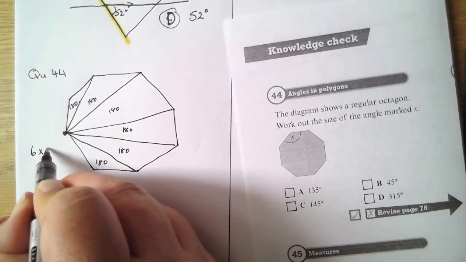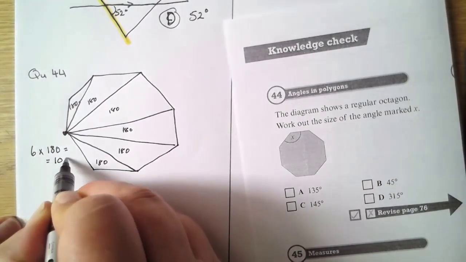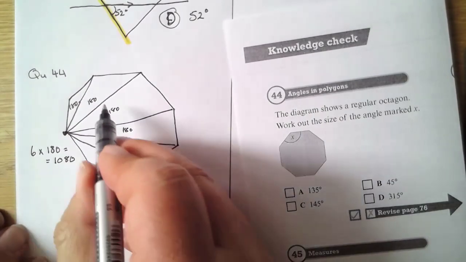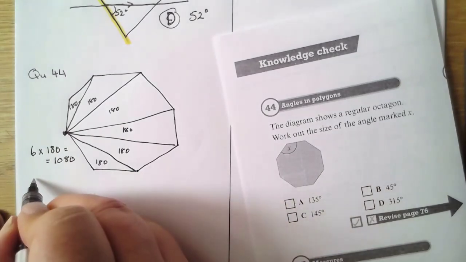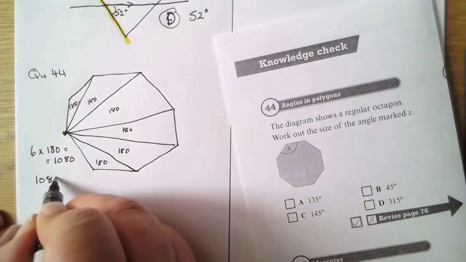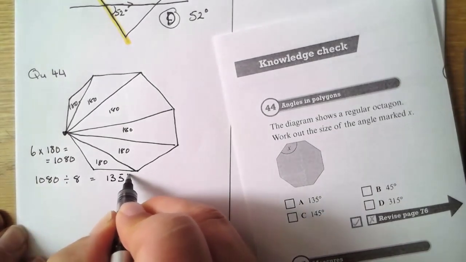Therefore, what I'm doing is 6 multiplied by 180, which is 1080. We then want to find the angles. There are 8 identical angles in a regular octagon. So therefore, we do 1080 divided by 8 equals 135 degrees.